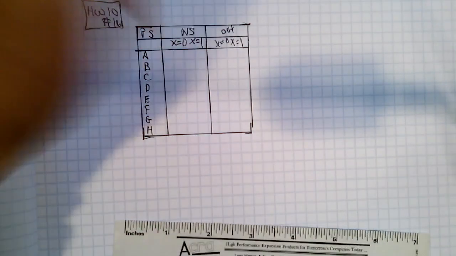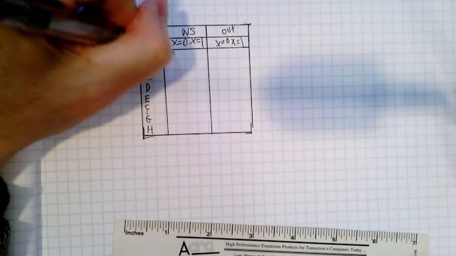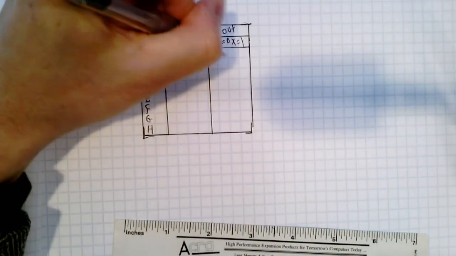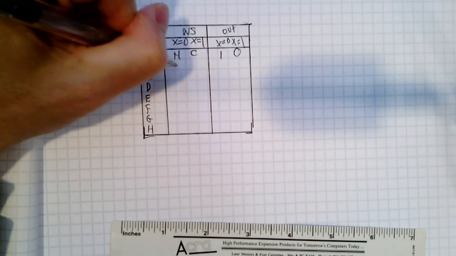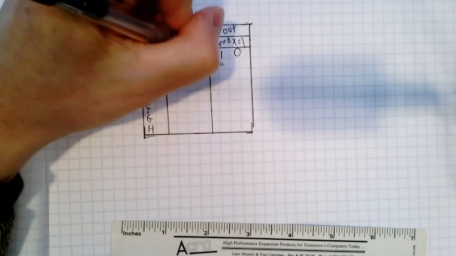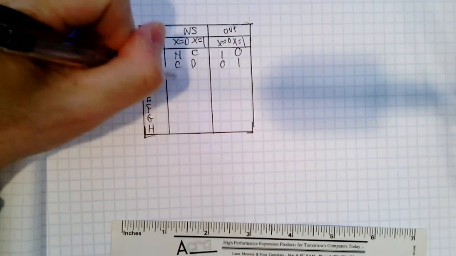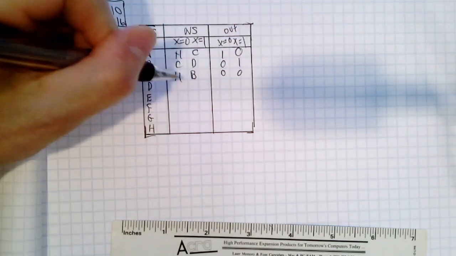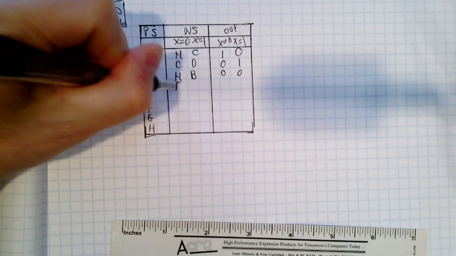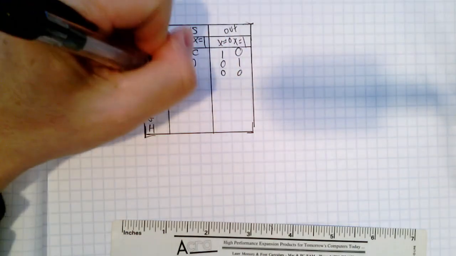Almost looks nice. So let's see now. We got H, C, 1, 0, C, D, 0, 1, H, B, 0, 0. And you can check me, please do check me and keep me honest on this. Make sure everything is correct.